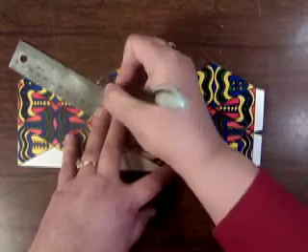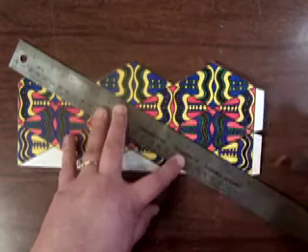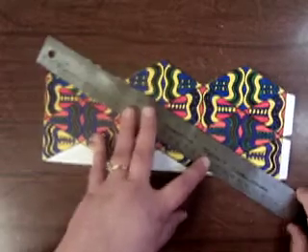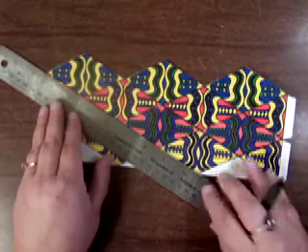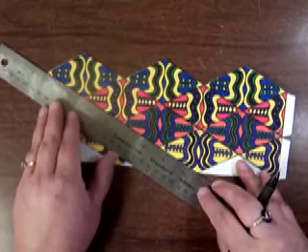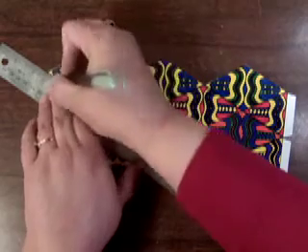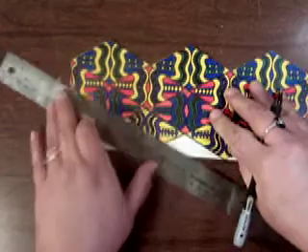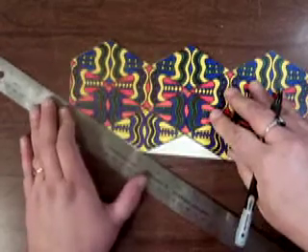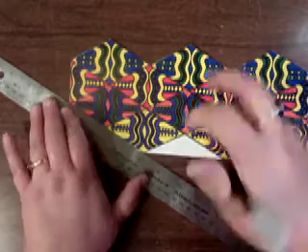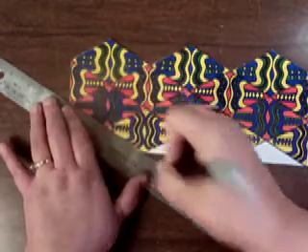So what you want to do is line up your ruler, and with an ink pen, a ballpoint pen, you want to push hard and trace on all of those original black lines. And again, this is going to break the paper fibers and make it so that it's going to fold easily.